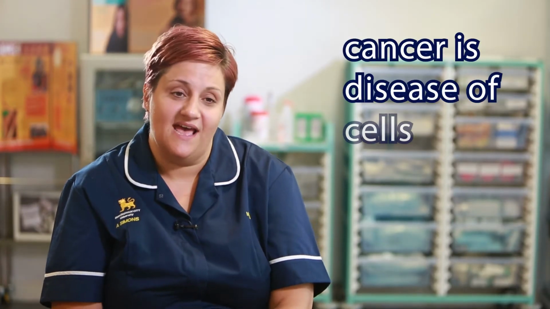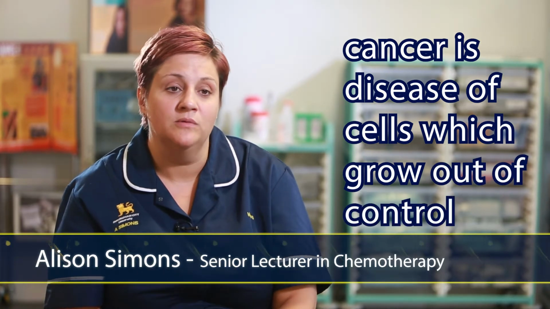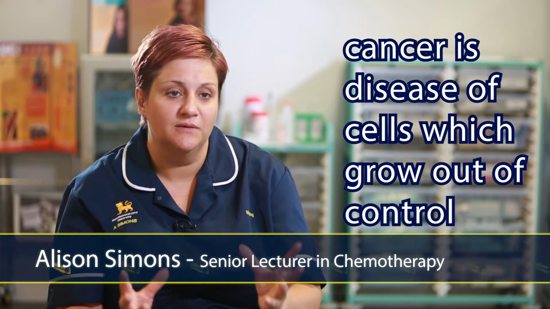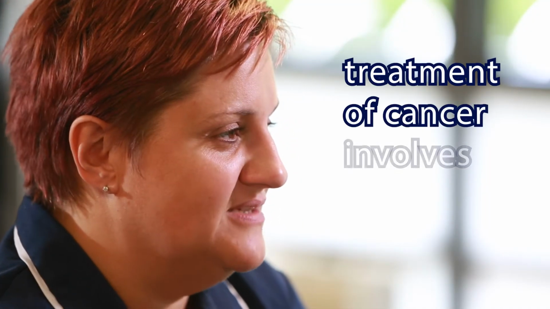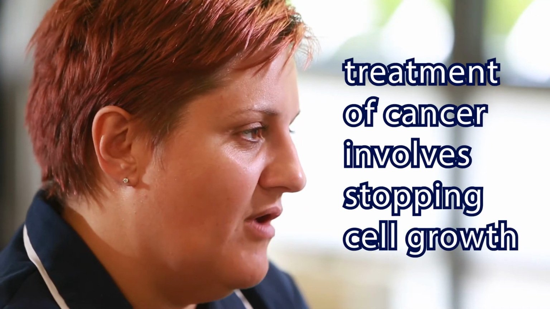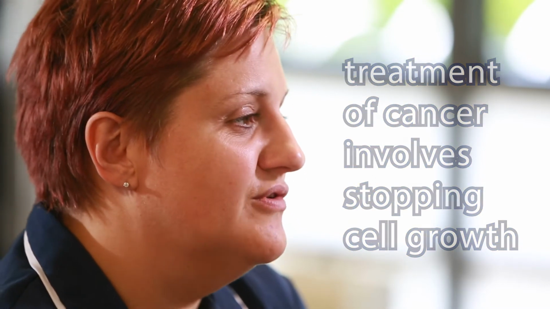Cancer is a disease of cells. Cells that become abnormal and grow out of control and develop a lump or tumour that forms into a cancer. So the idea behind treatments of cancer is actually we want to stop that cell growth. We want to kill and destroy the cancer cells and stop it from forming.